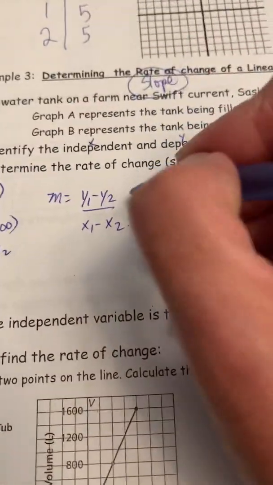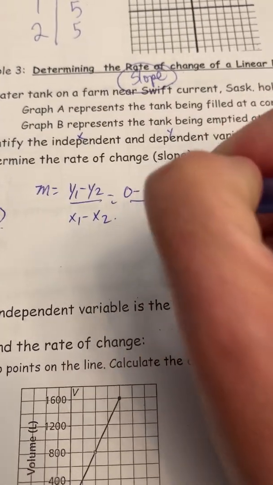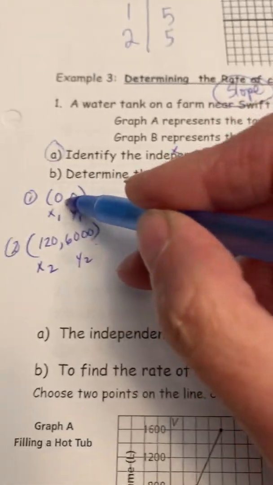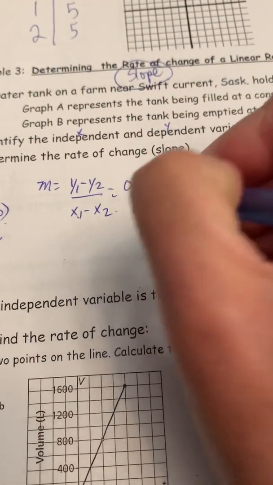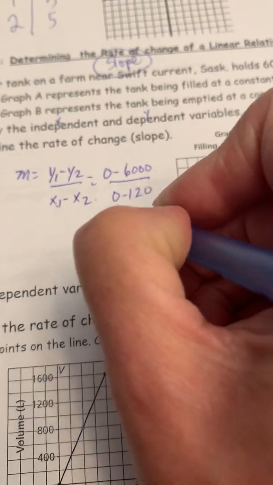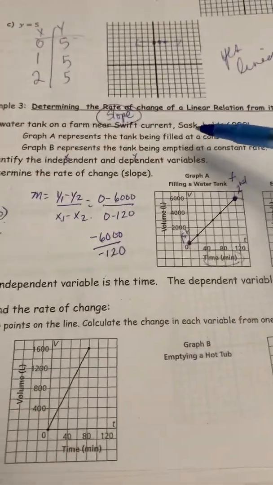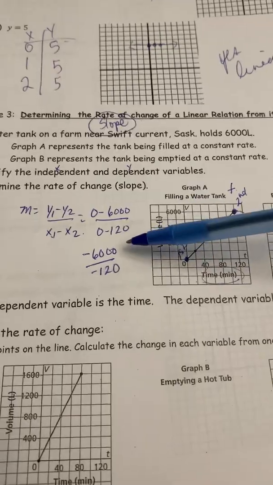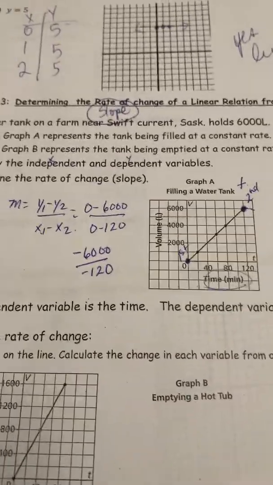What's y1? It was 0. What's y2? It was 6,000. And on the bottom, x1 was 0, of course, and x2 was 120. And we get negative 6,000 over negative 120. And this is when our integer rules come in from grade 9. I'm just teaching that right now to my grade 9s. If we have a negative divided by a negative, we are going to get a positive.